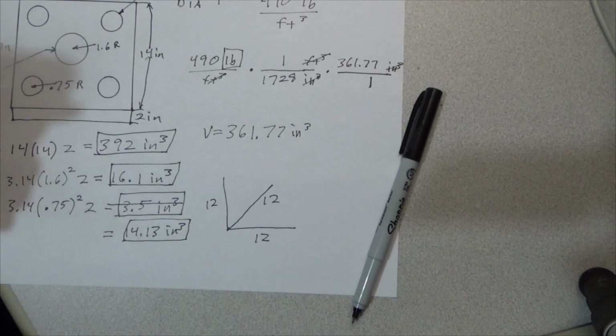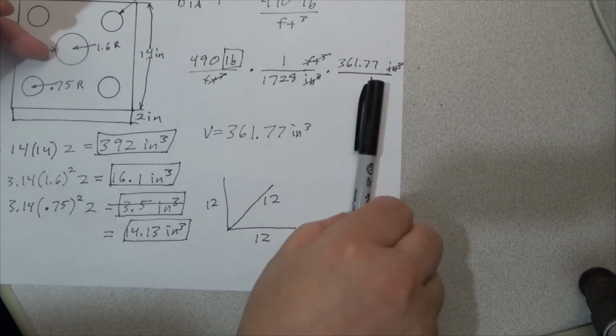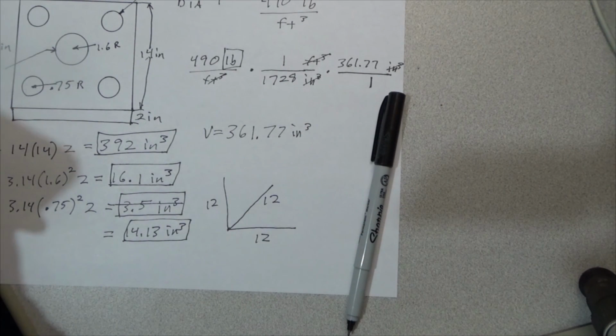So we multiply across the top, and there's only this in the bottom, so once I multiply across the top, I will divide it by that 1728. So 490 times 361.77 equals that.